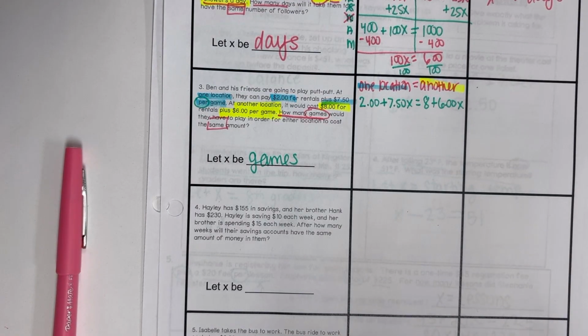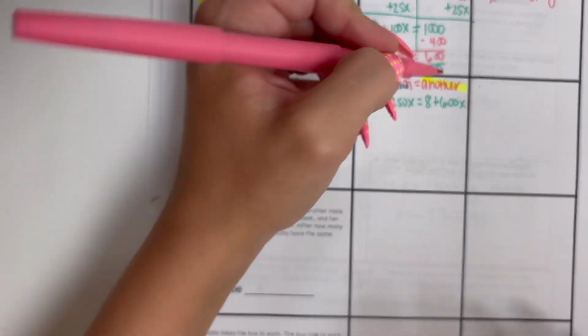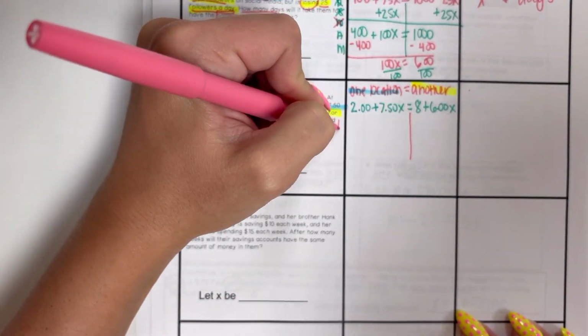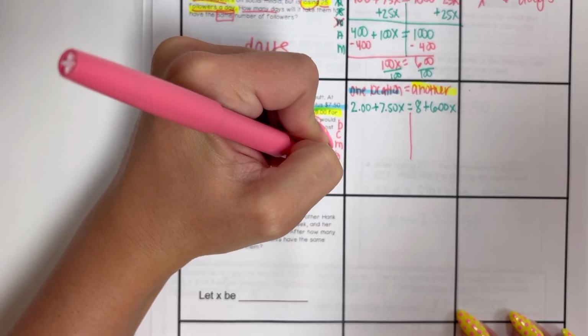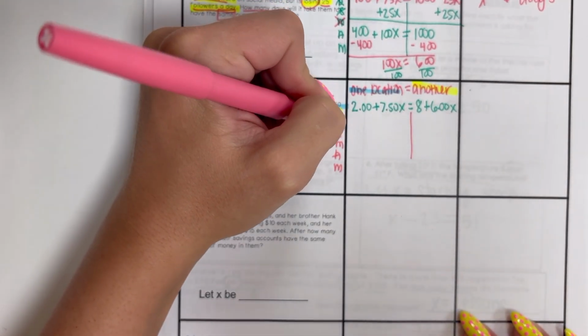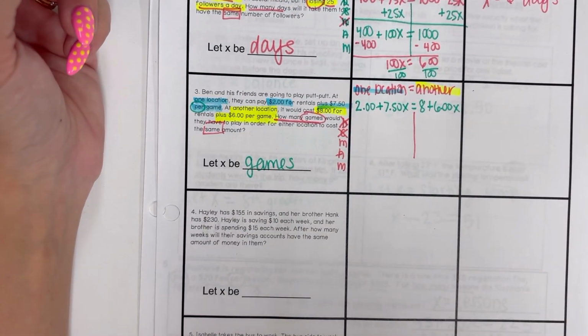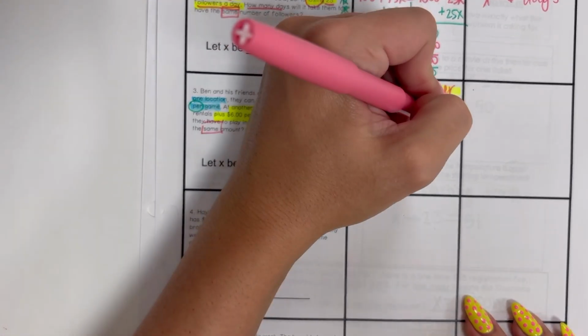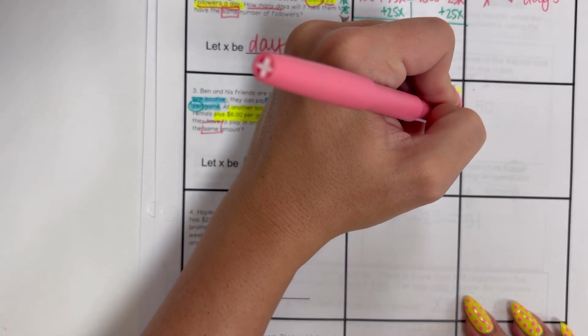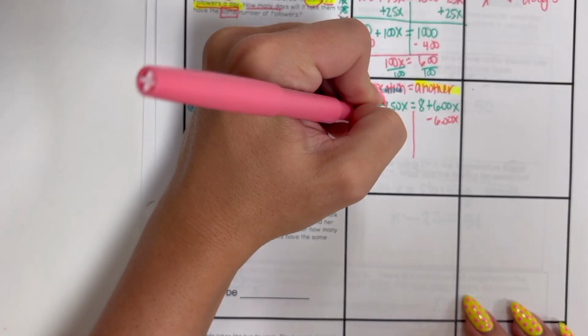Okay, we have our information organized. Now we can solve. Don't call me after midnight. There is no distributive property. There are no like terms, but I do need to move the variable. So I'm gonna move 6x by subtracting 6x.